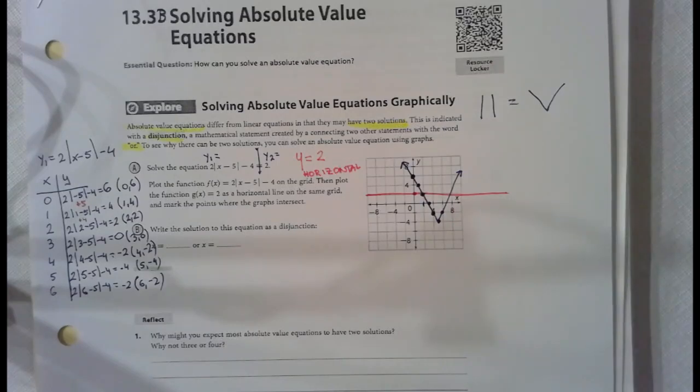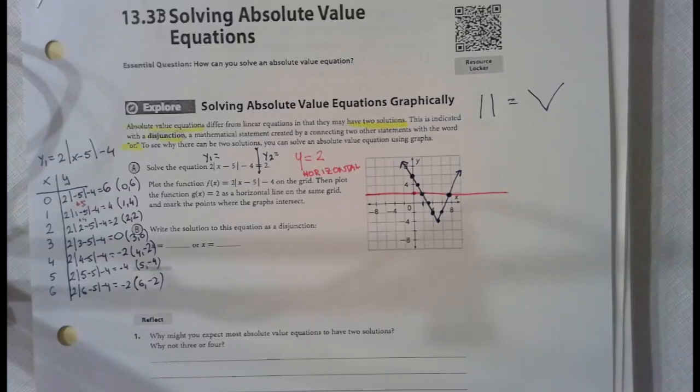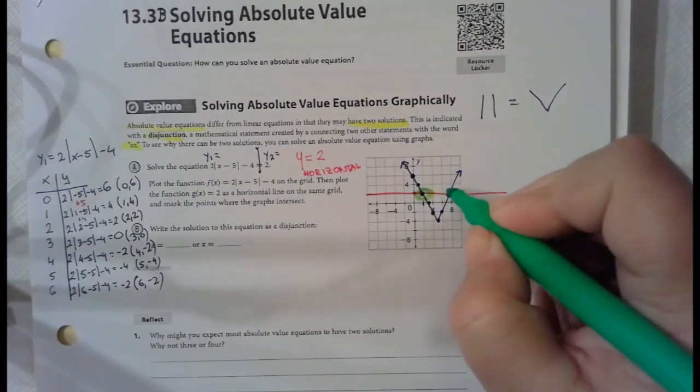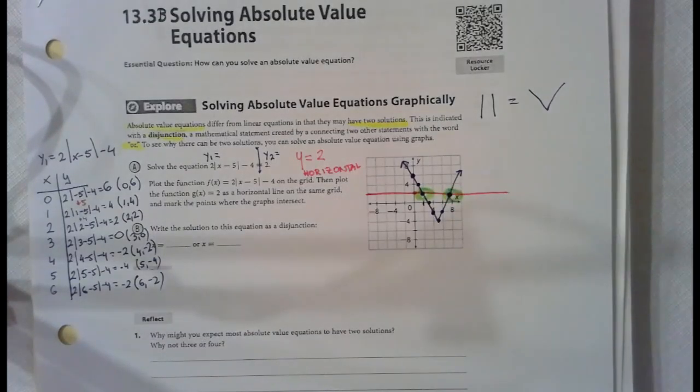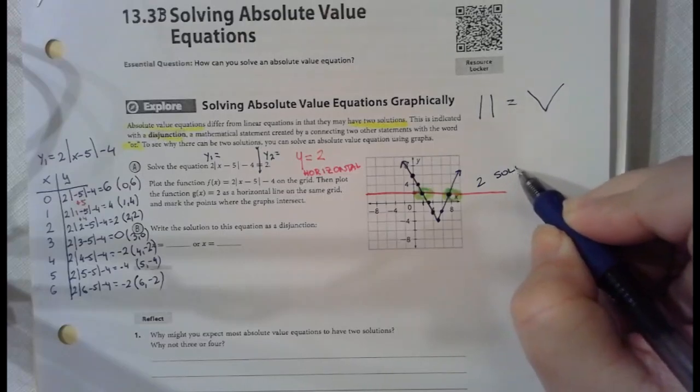So if you are asked how many solutions does this equation have, you would answer how many places does my line cross my V graph, and notice that it crosses in 2 places, so this would be 2 solutions.